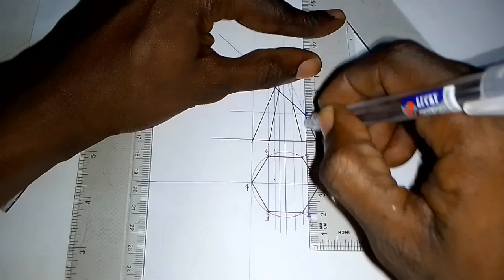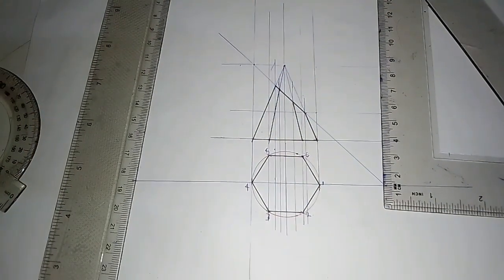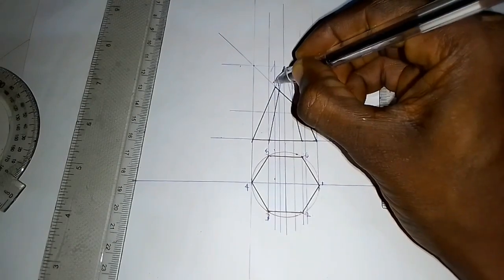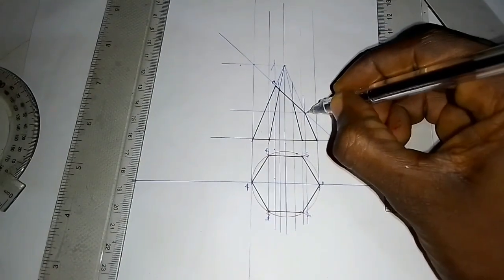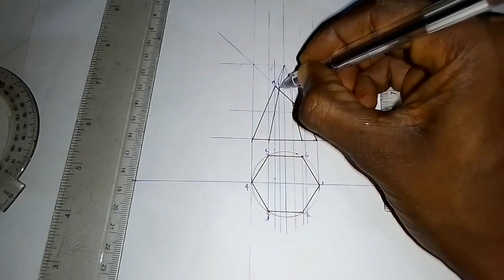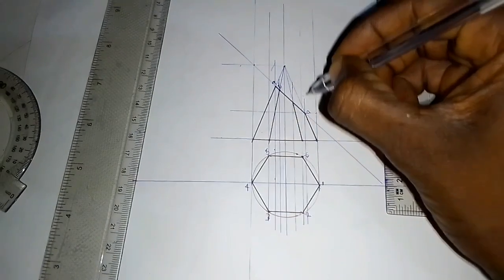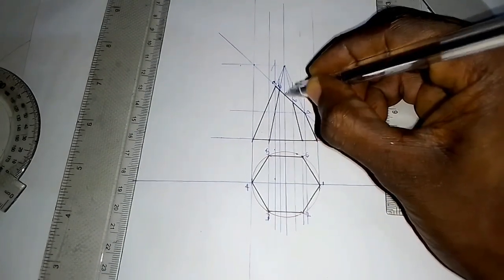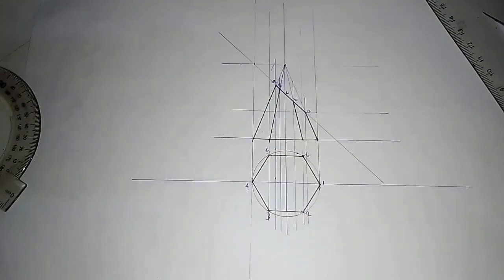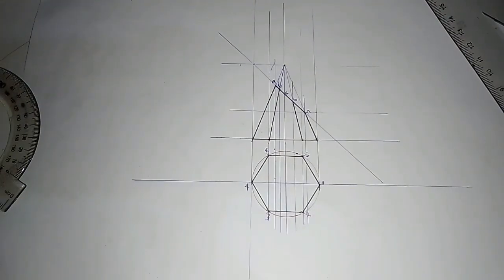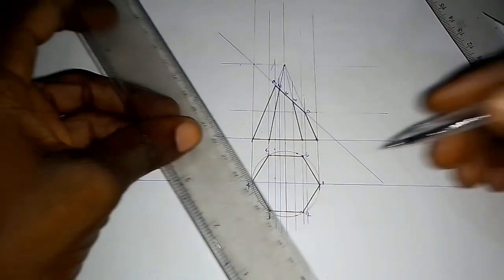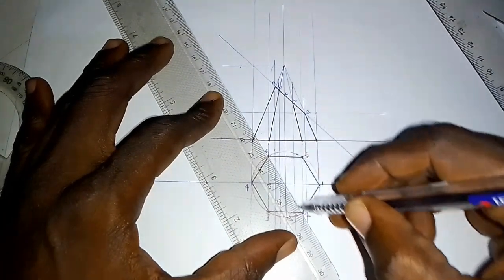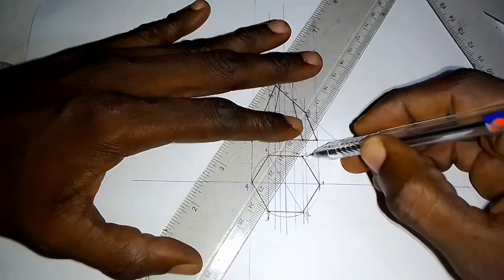All right, now for easy identification, each of these points I can name as A, this part also as A, next one here as B, next one here as B, then this can be C, the center. I will complete the plan view now by drawing the diagonal, and draw the diagonal here.